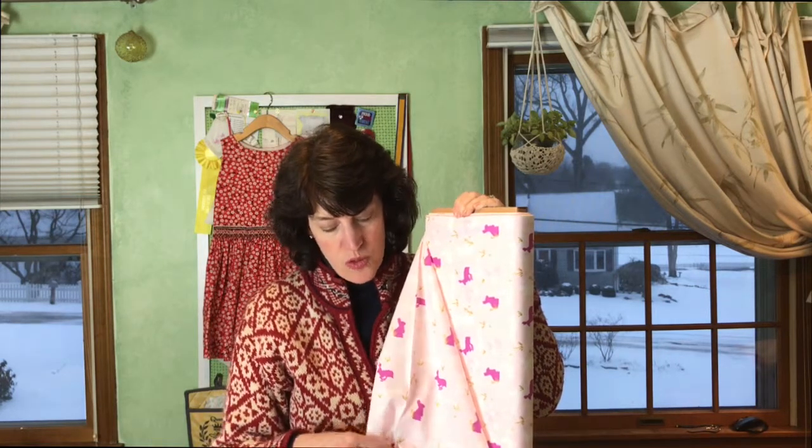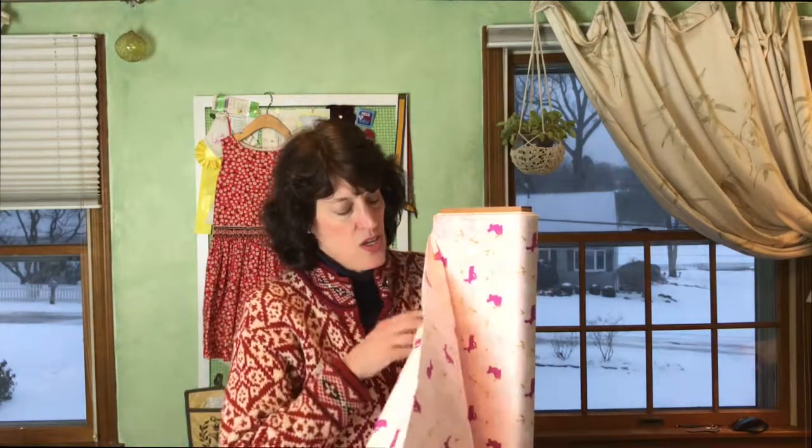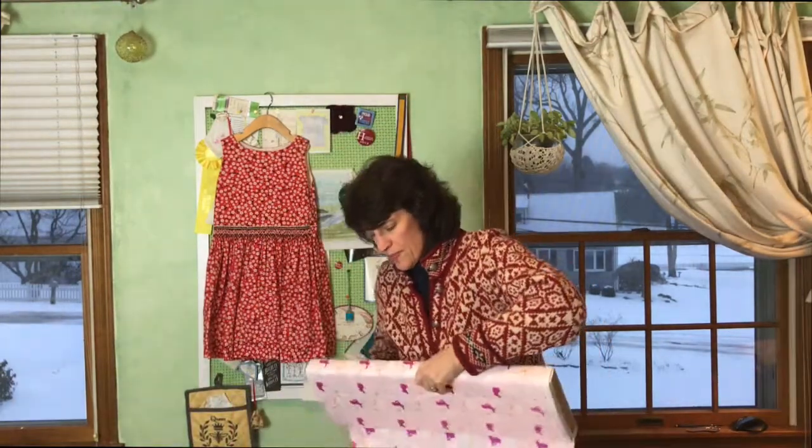Cloud9, Clothworks, I'll think of some other ones, but all of those would be a really wonderful, good quality quilting cotton that would give you a little bit more drape than an inexpensive one. Okay, so that is one choice for you.